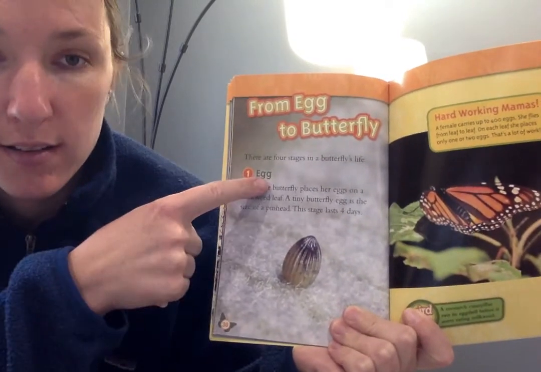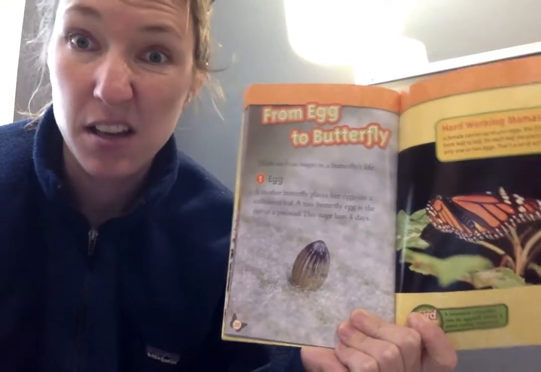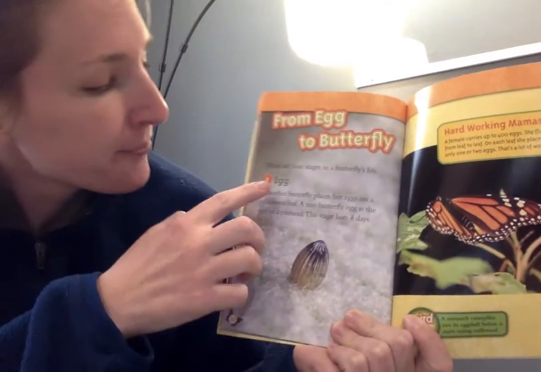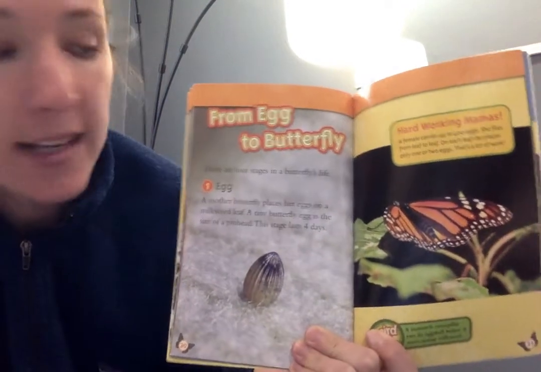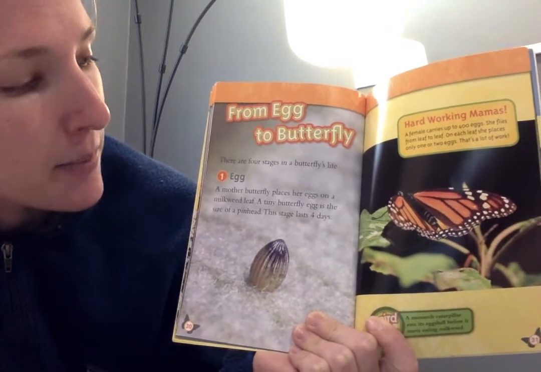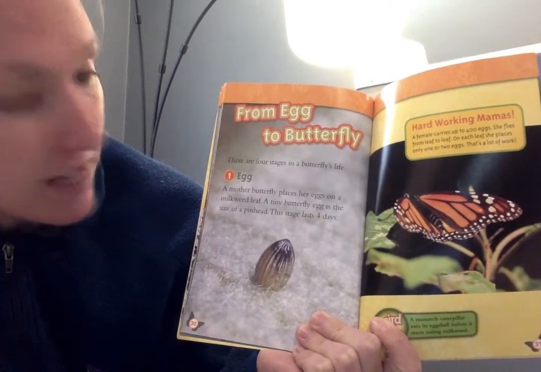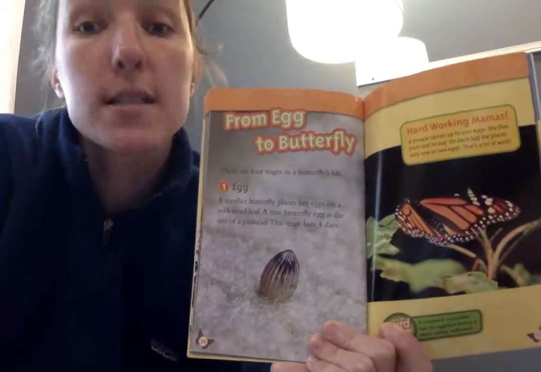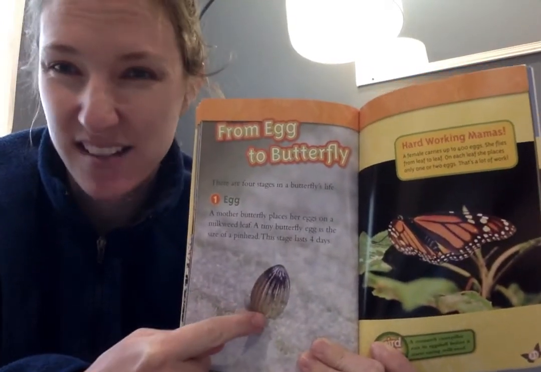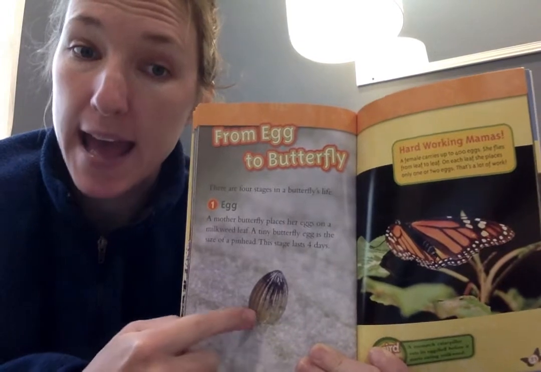Number 1, egg. Just like a frog, right? A mother butterfly places her eggs on a milkweed leaf. A tiny butterfly egg is the size of a pinhead. This stage lasts 4 days, so they only stay in their egg for 4 days before they hatch.